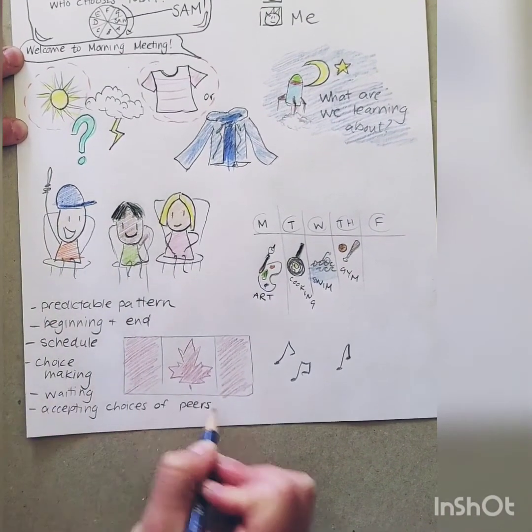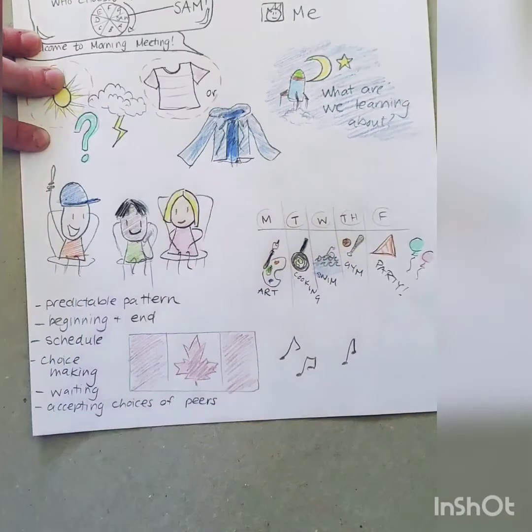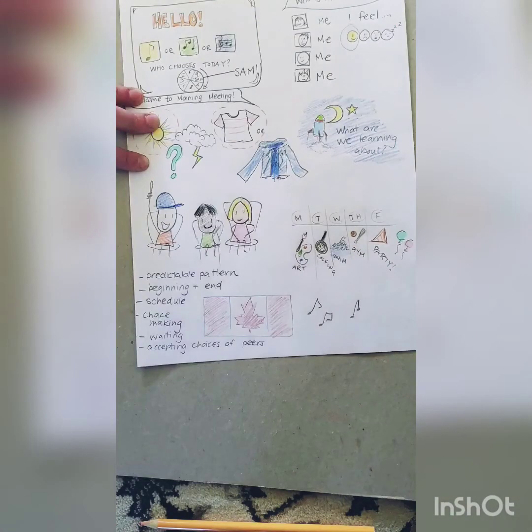Finally, the class finishes with the same activity each day during morning meeting, which is choosing the version of O Canada they want to listen to. This activity has a clear beginning and end, as well as a predictable pattern in between. This helps the students understand how long the activity will be. The purpose to the students is clear. They get to help set up their schedule for the week and see their schedule for the day.